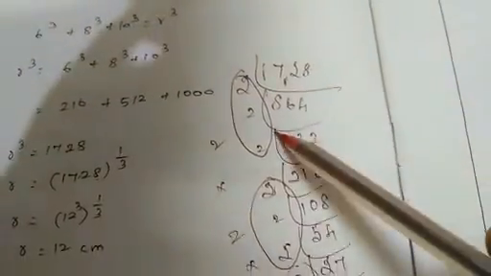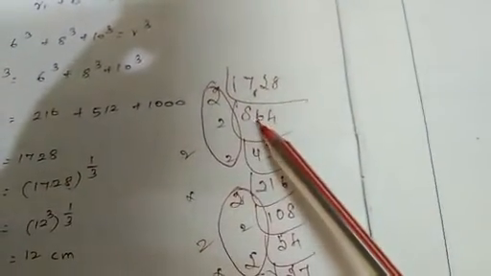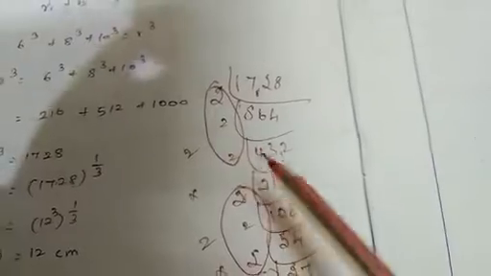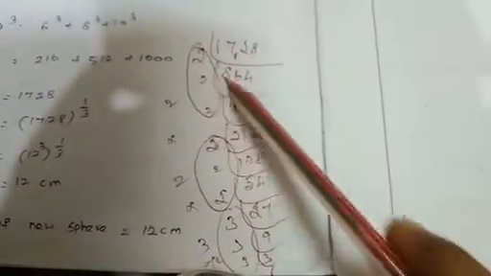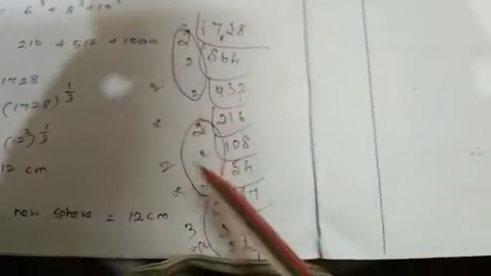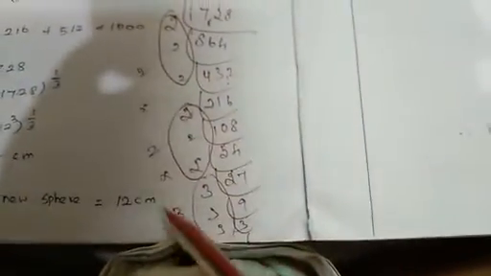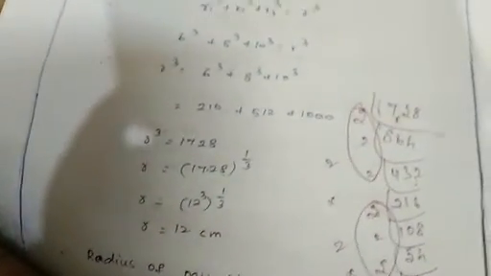Or using prime factorization we can find it by using the triples. So the prime factorization of 1728: divide by 2, divide by 2, divide by 2 and divide by 3. From one group of three 2s we get 2, from this three we get 2, from this three we get 2, from this three we get 3. So the product 2 into 2 into 3 is 12. Like that we can find the radius.